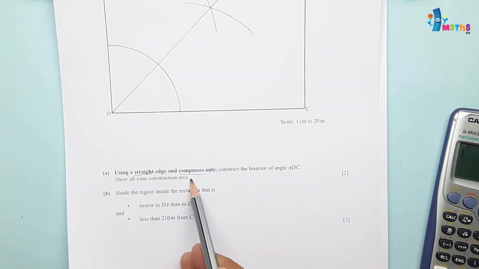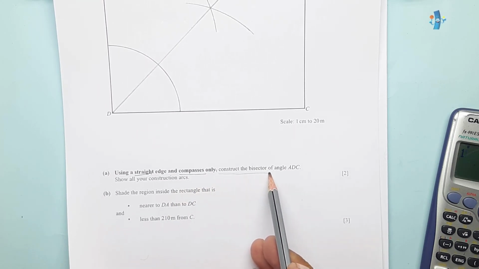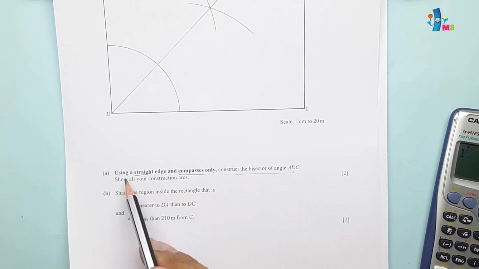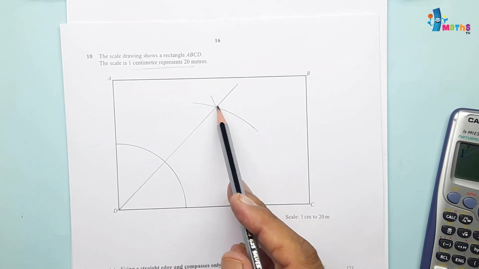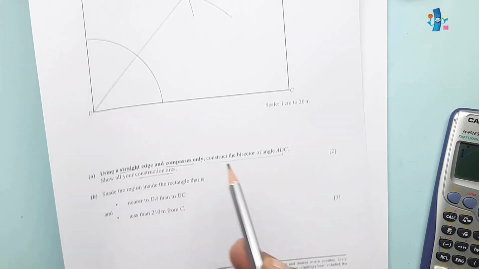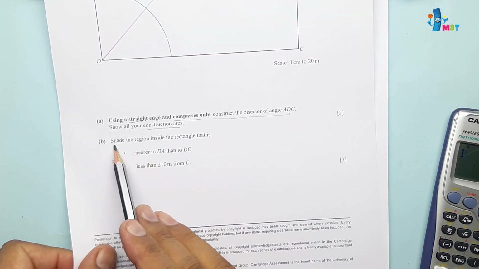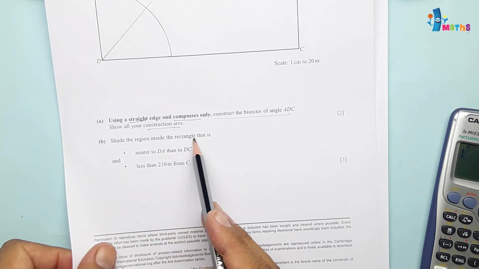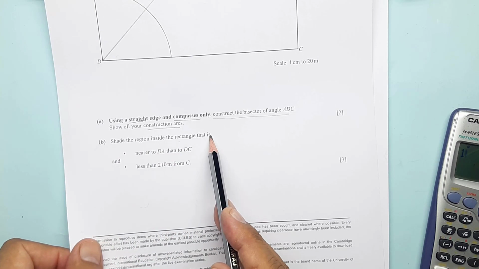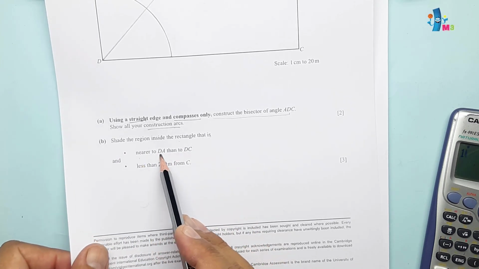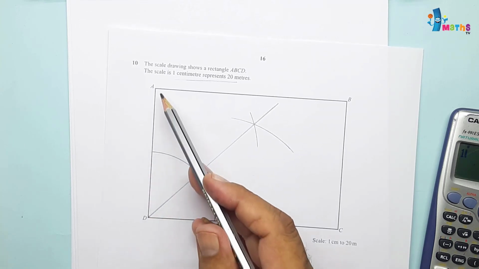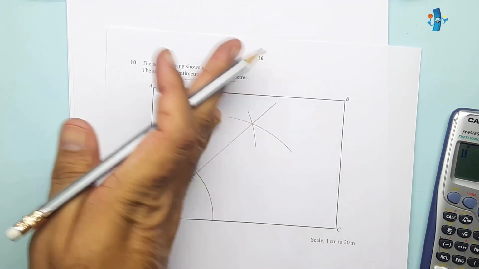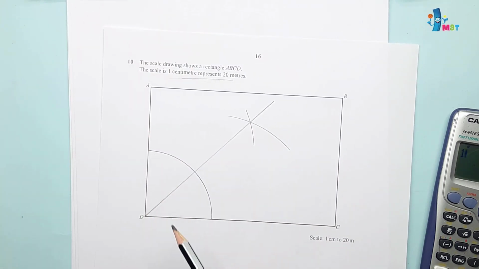So this one, construct the bisector of angle ADC, which we have done. Show all your construction arcs, and we are keeping these construction arcs. Then they are saying to shade the region inside the rectangle that is nearer to DA than DC. So it should be this area basically.